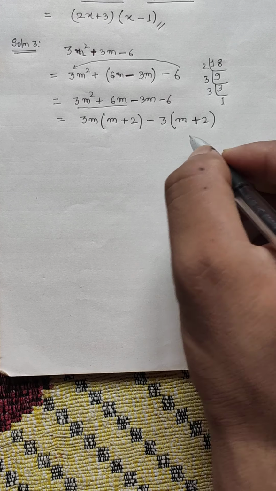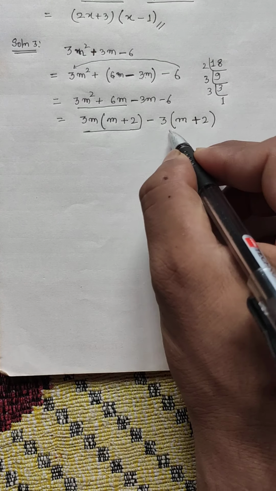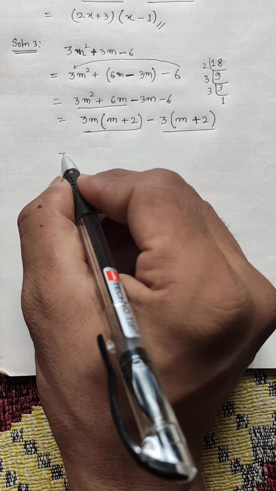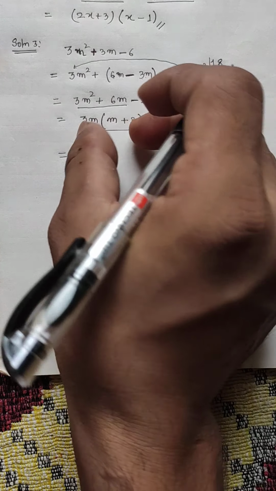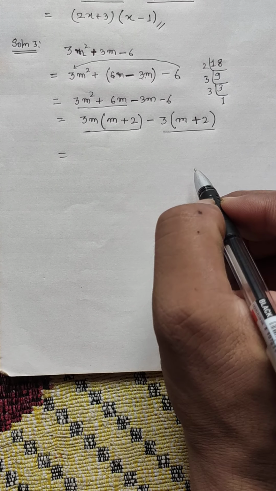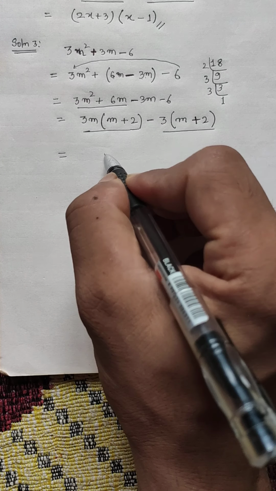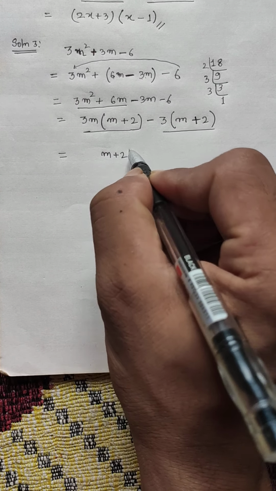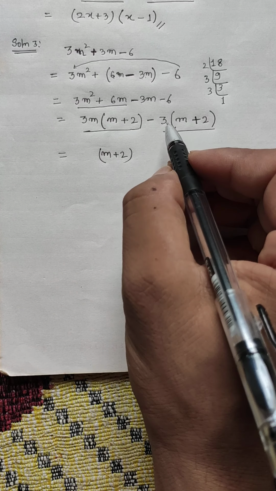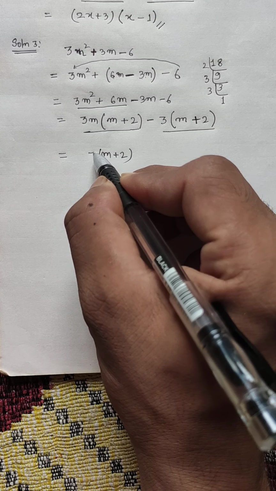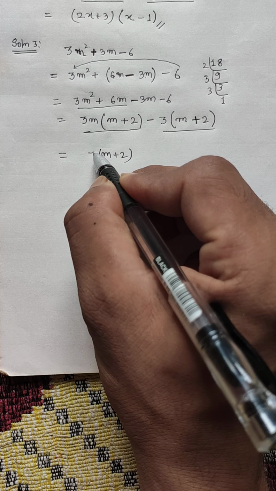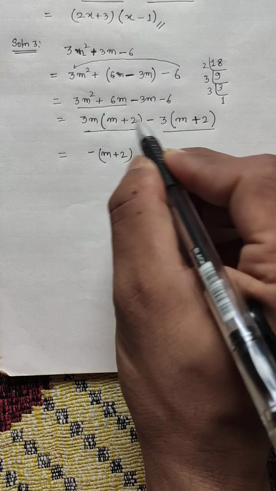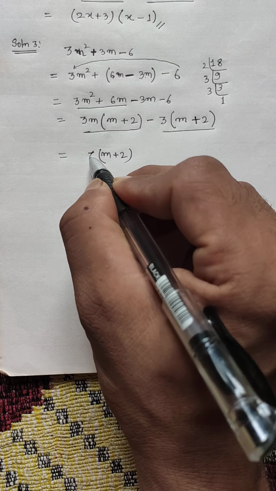So don't be confused. Now we have two terms here. Now take common from these two terms. So what is the common from these two terms? Let's see. M plus 2 is the common, and I am seeing 3 also as common. 3 is also common here. See, 3 is also common, so take it outside also.